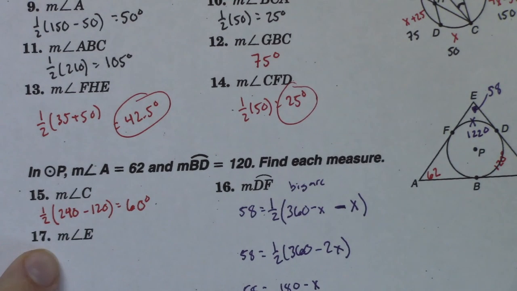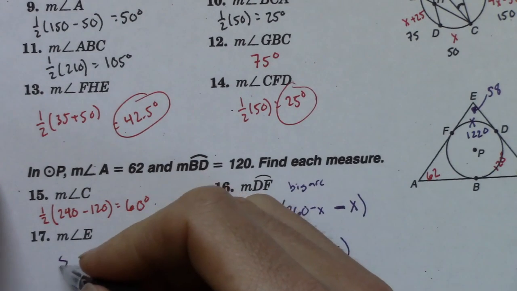Interestingly enough, I found angle E before I found DF. Oh well, 58 degrees.